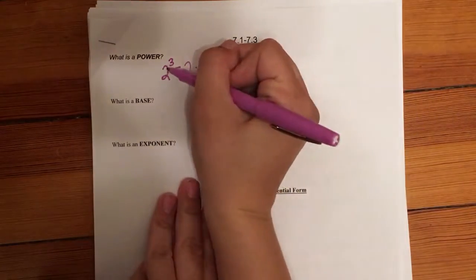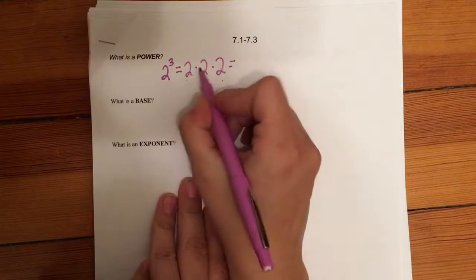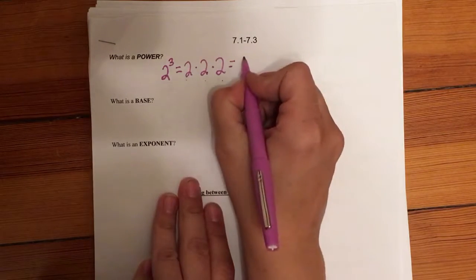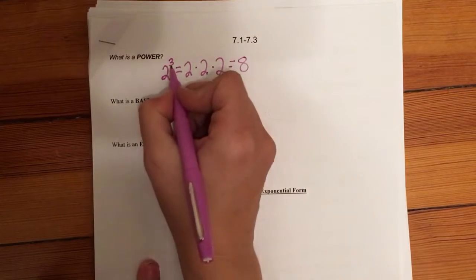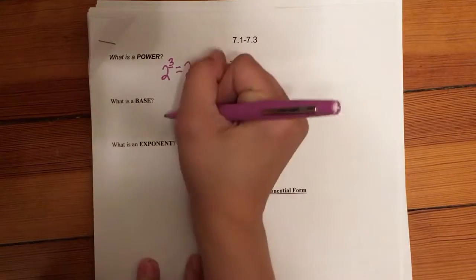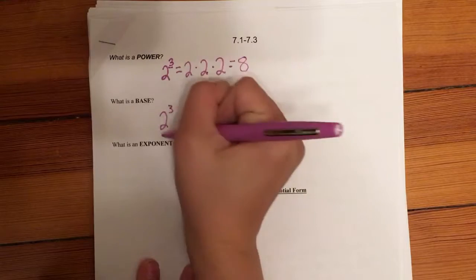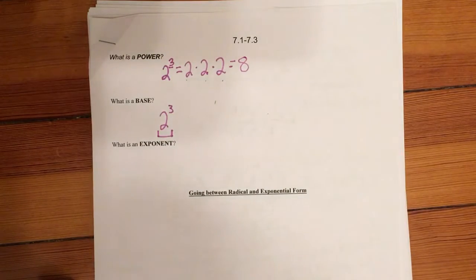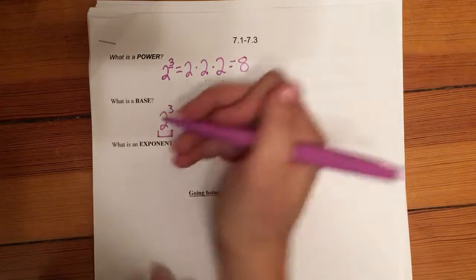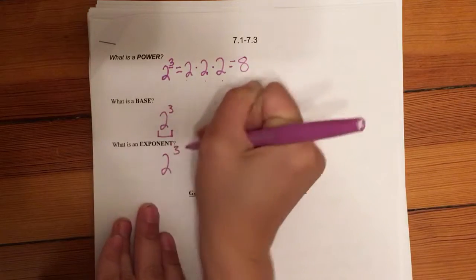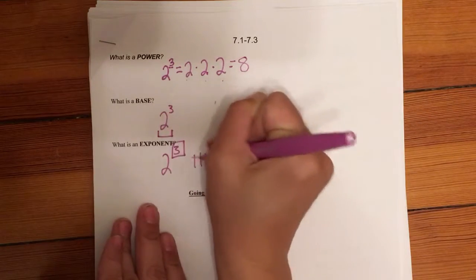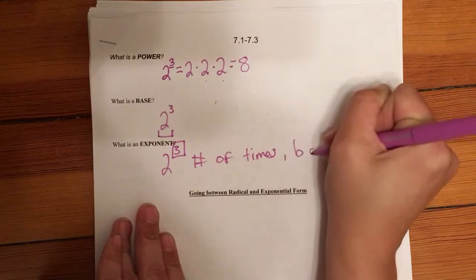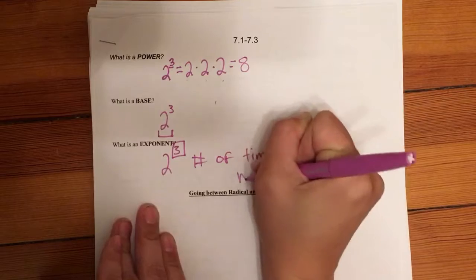You do not multiply 2 times 3. You multiply 2 times 2, which is 4. 4 times 2, which is 8. That is how we work with powers. As far as our base goes, our base is the number that is being multiplied however many times. The exponent is the number of times the base is multiplied.